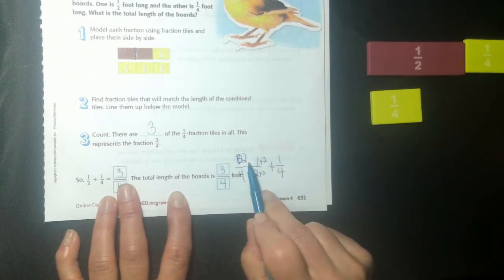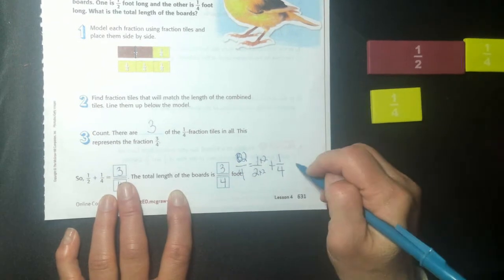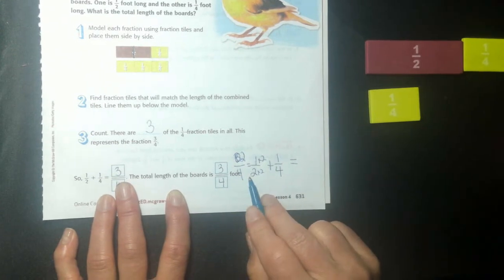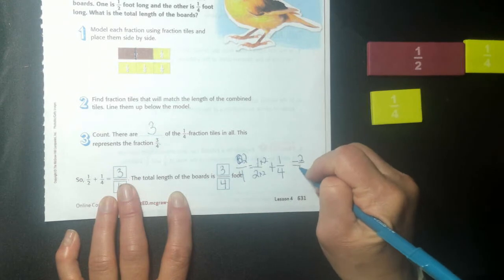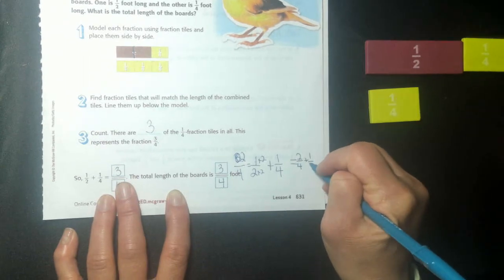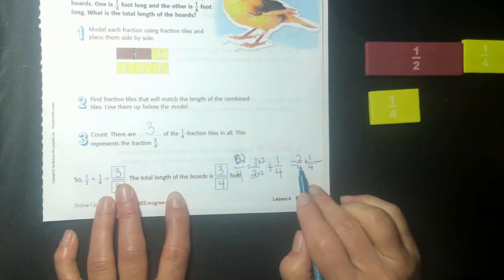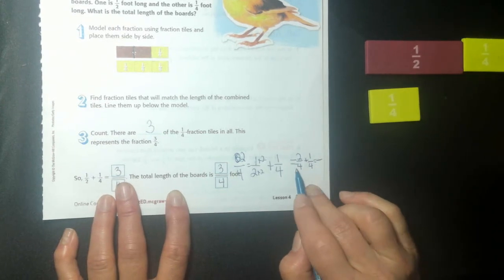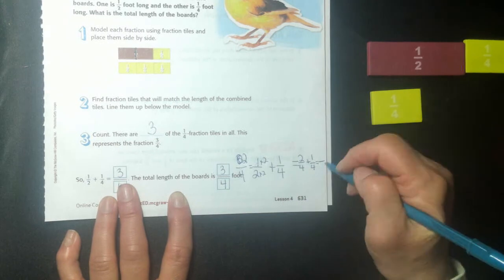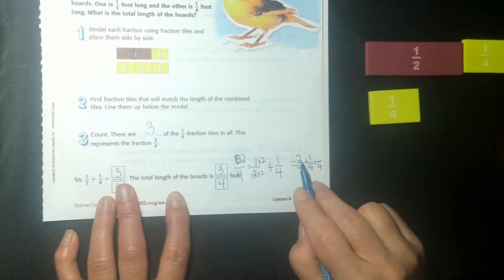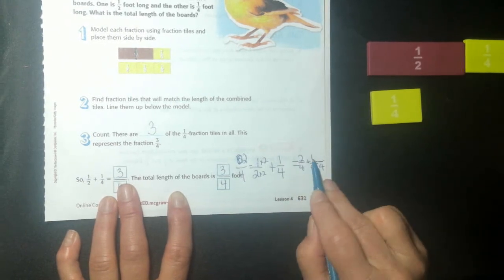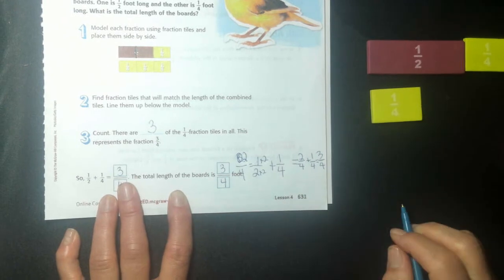So I have 2/4. So now I'm going to change my problem. I'll have 2/4 plus 1/4 equals, now we did this last week, or all week we did this. 4, I don't add my denominators, right? I just go 4, 4, 4. But the top, my numerators, I do add. 2 plus 1 is 3. 3/4.